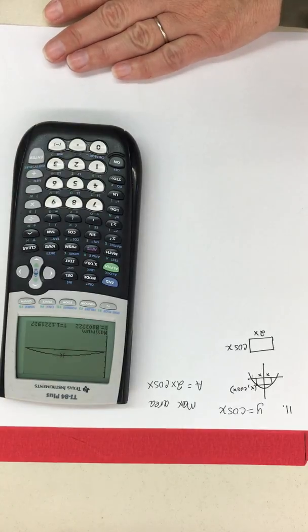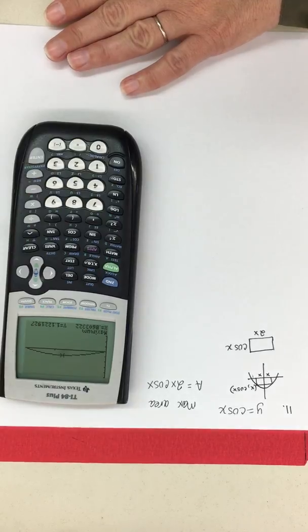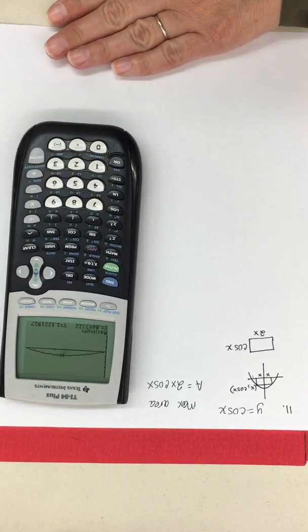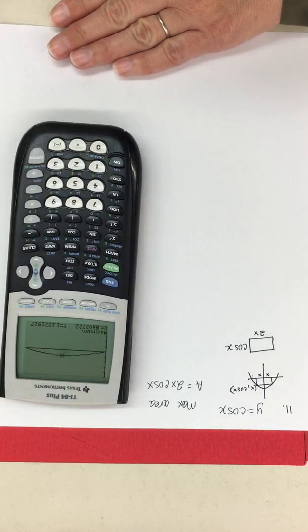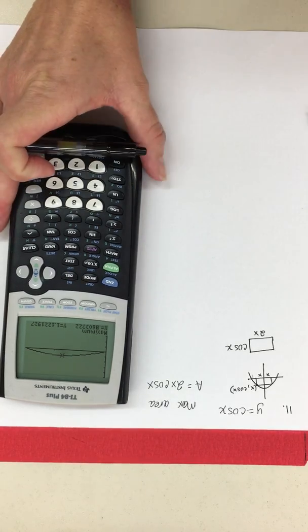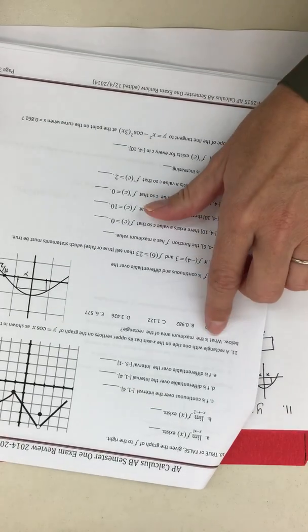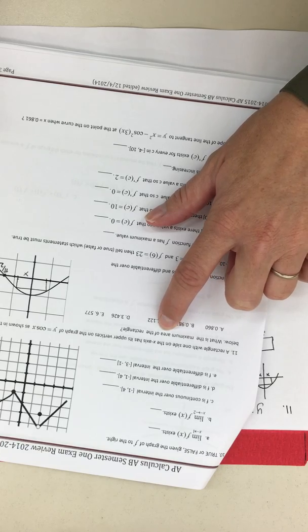But I just did this question a little while ago, and I would have gotten it wrong. X is 0.860, and I thought that was the answer, and I went and bubbled A. Yay, I got it. Nope. Make sure you reread the question. The question says, what is the maximum area?